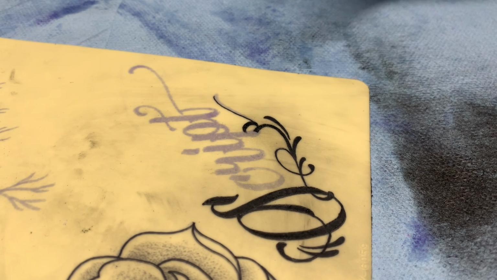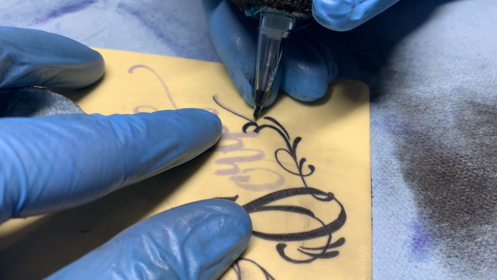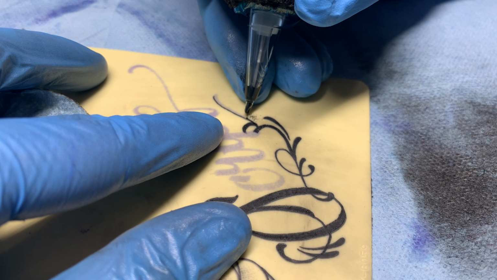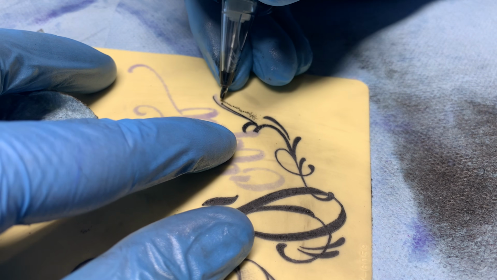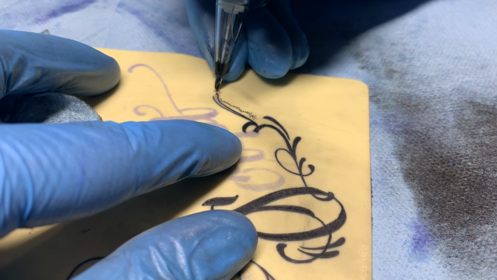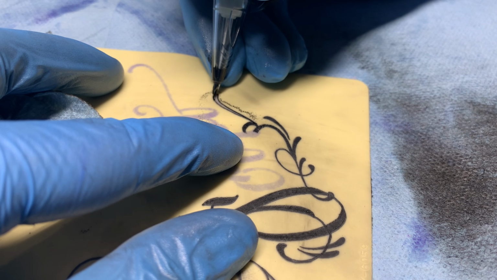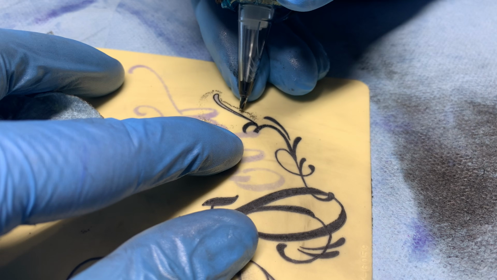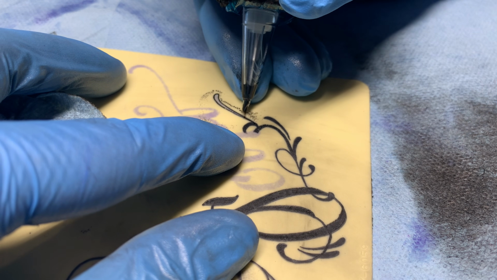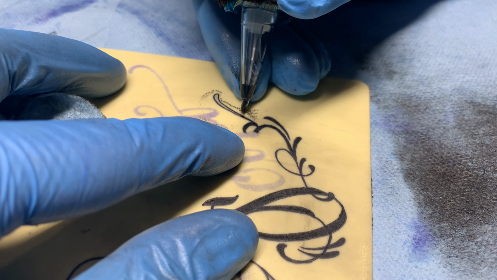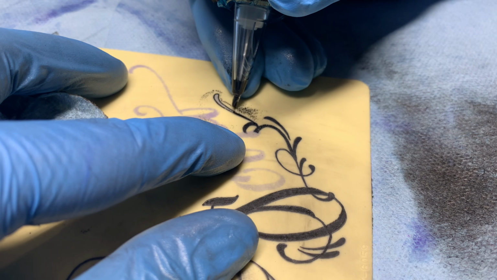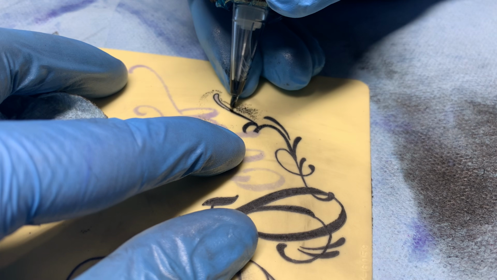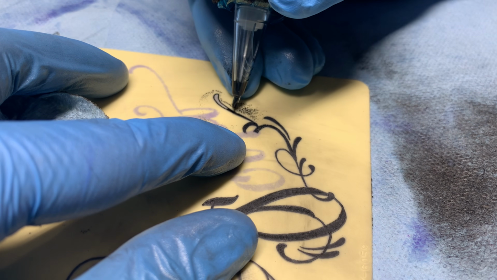This probably would have worked as well with a 7 round liner. To each their own. And then now I'm just filling out this part right here.